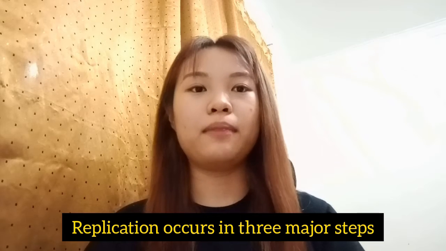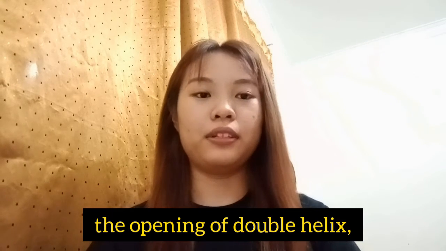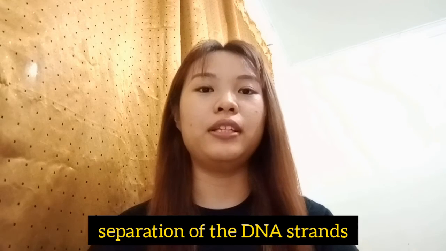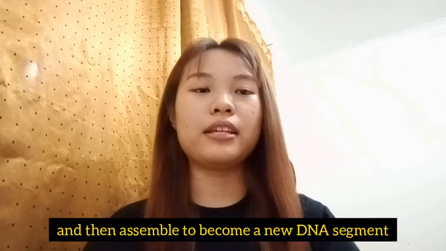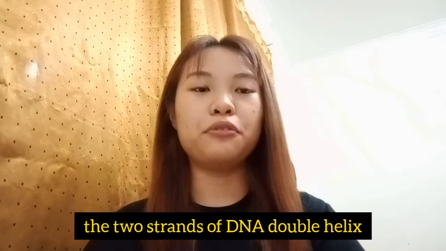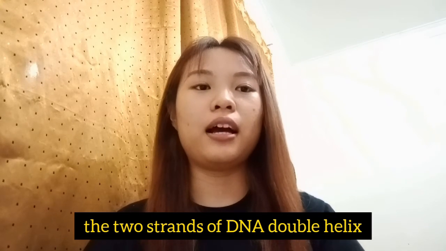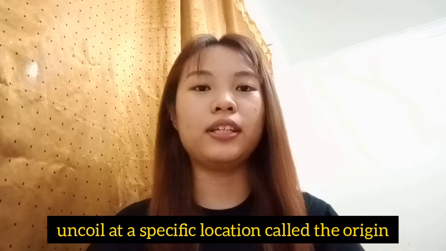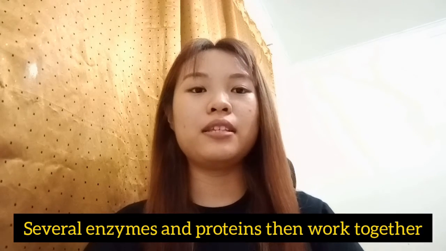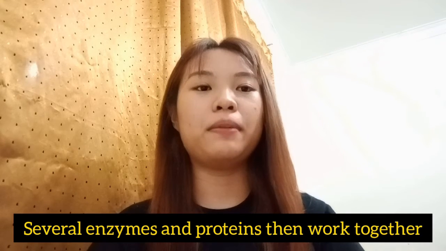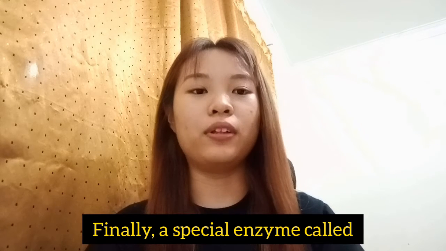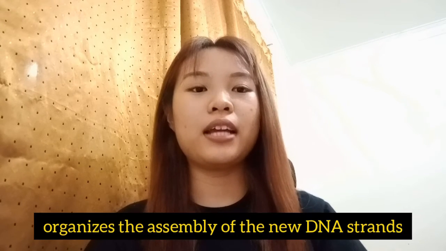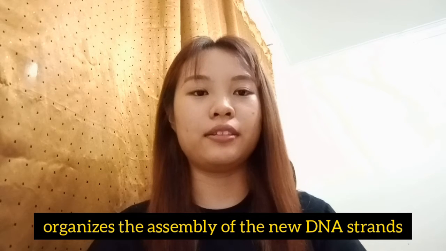Replication occurs in three major steps: the opening of the double helix, separation of the DNA strands, and the priming of the template strands, and then assembly into a new DNA segment. During separation, the two strands of the DNA double helix uncoil at a specific location called the origin. Several enzymes and proteins then work together to prepare the strands for duplication. Finally, a special enzyme called DNA polymerase organizes the assembly of the new DNA strands.